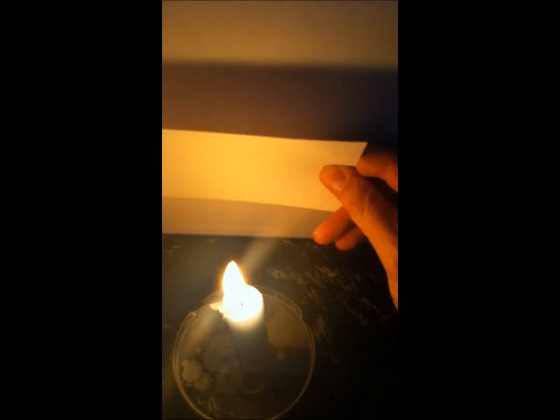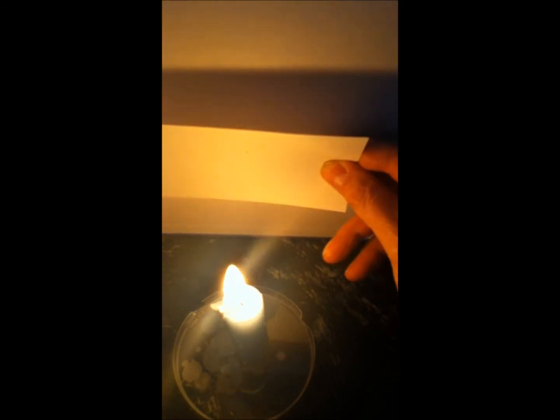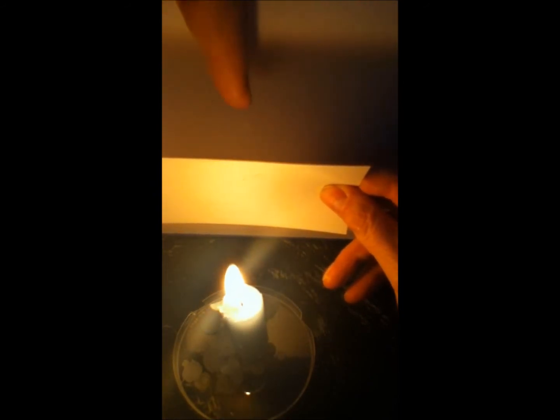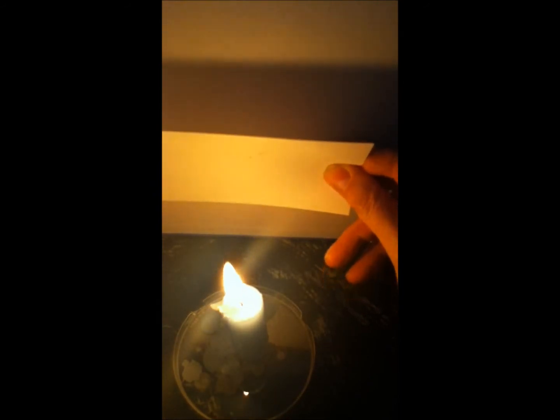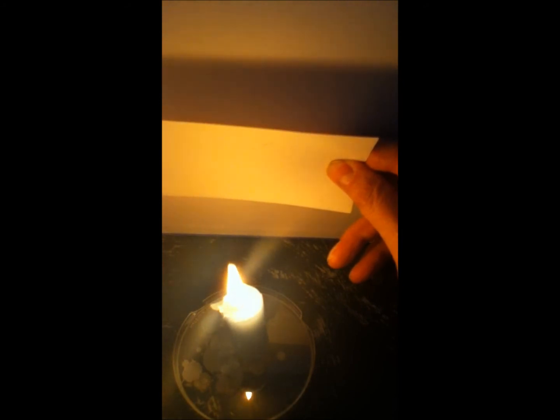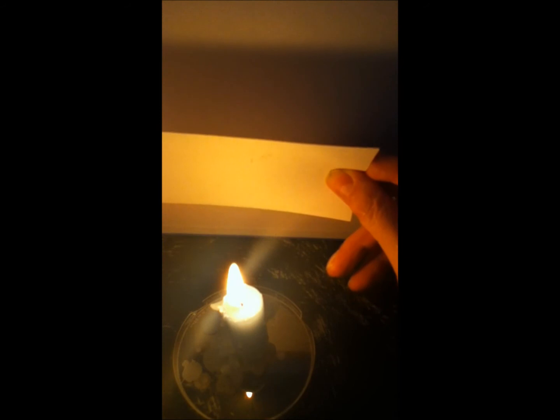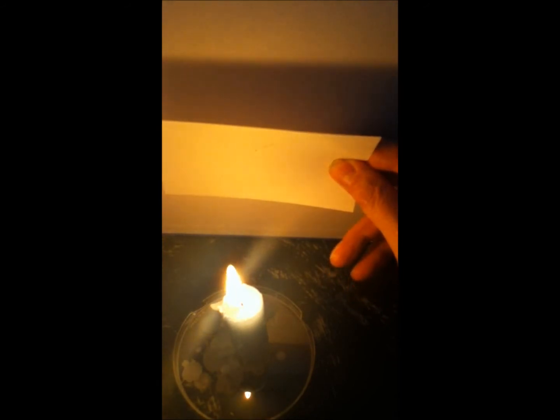If we change the distance, if I get really close to the screen, that dot gets quite small. If I pull it away, you can see that it's getting larger. So closer to the flame, image gets larger. Further from the flame, the image gets smaller. Okay.